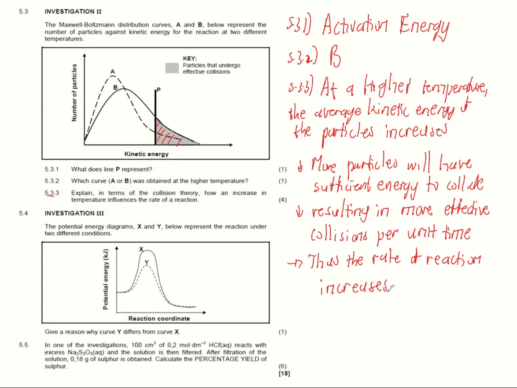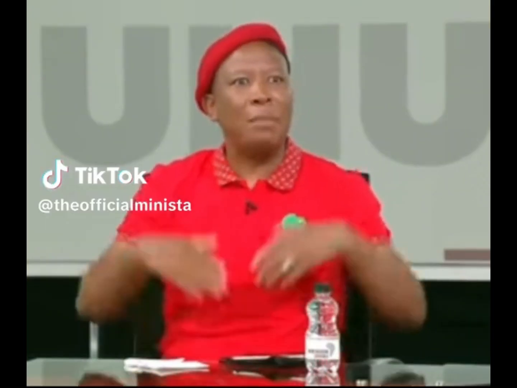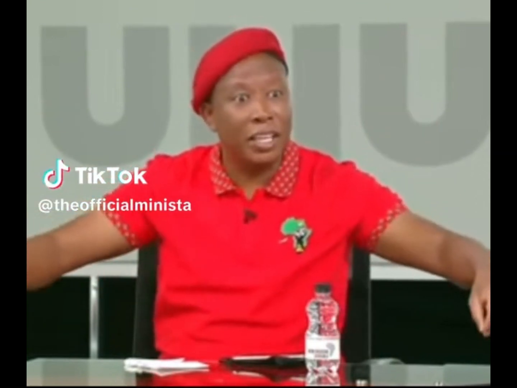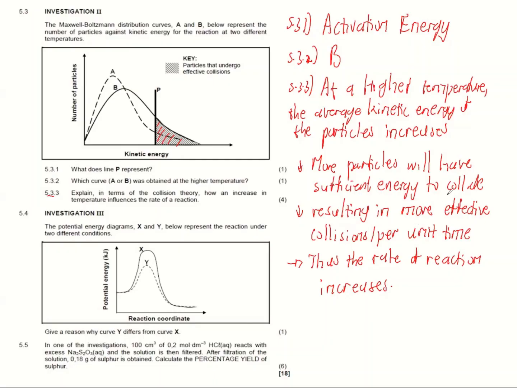At a higher temperature, the average kinetic energy of particles increases. More particles will have sufficient energy to collide, resulting in more effective collisions per unit time. Thus, the rate of reaction increases. And that's just how you are supposed to explain that. I'm saying, and I say this without any fear of contradiction, we are cruising nicely. Right, so 4 marks in the bag, just like that.